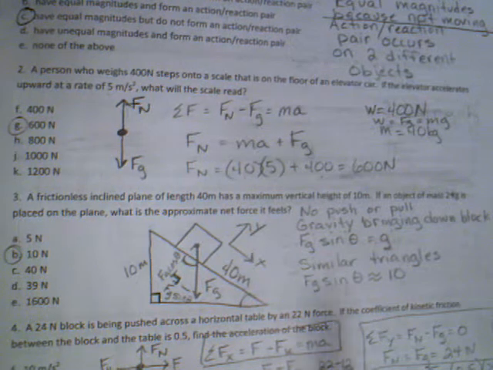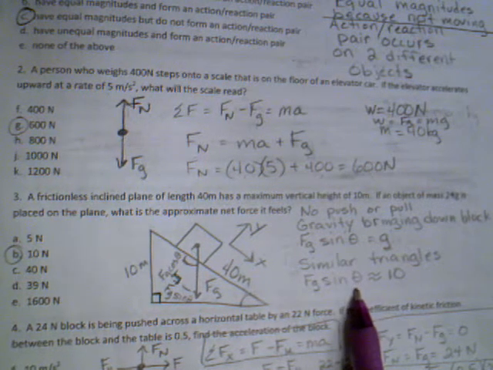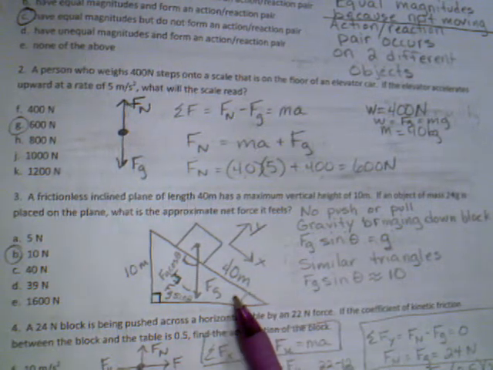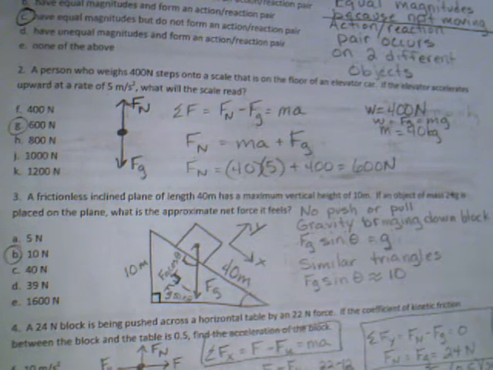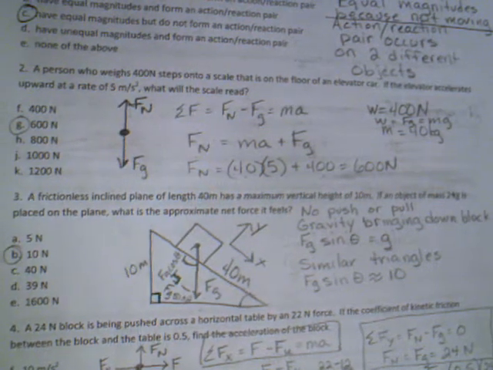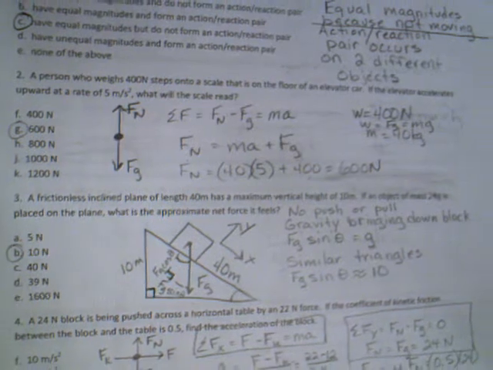There is the explanation for number 3 and the picture for it. If you need help understanding any of this, please come in and see me before you retake.